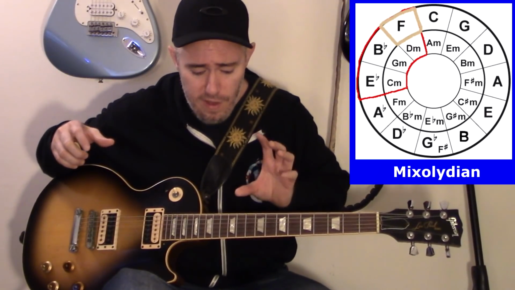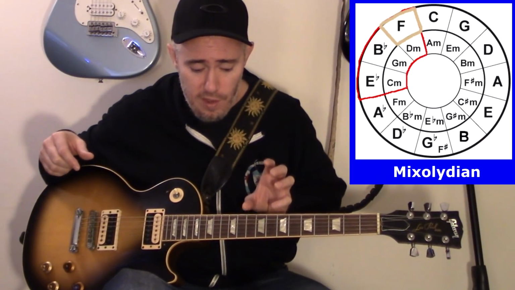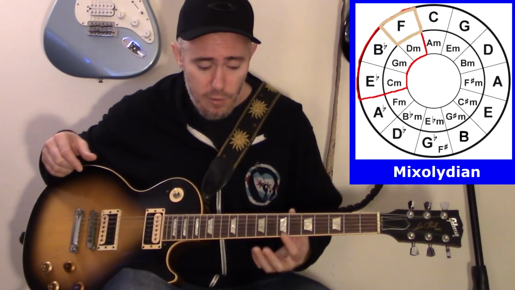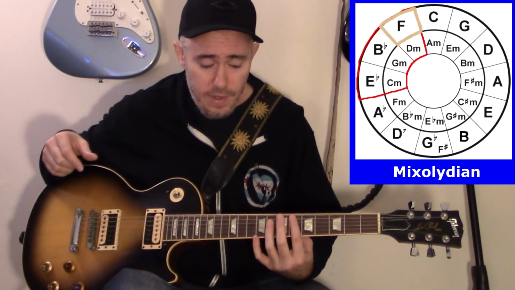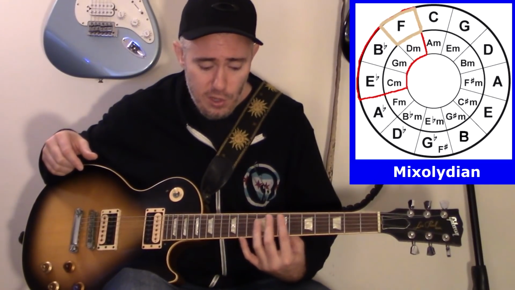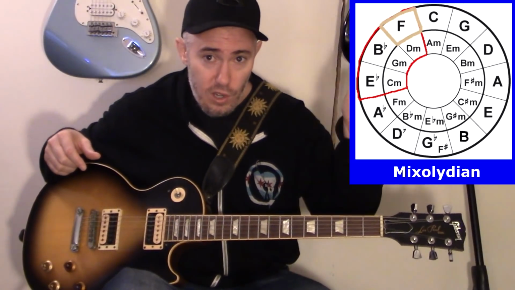So if F major is going to be the tonal center, where does F major move to? F major moves to a chord that is one whole step lower. So that would be an E flat major chord. So a major chord followed by another major chord that is one whole step lower, otherwise known as the major 1 chord followed by a flat major 7 chord. That's your characteristic chord combination.